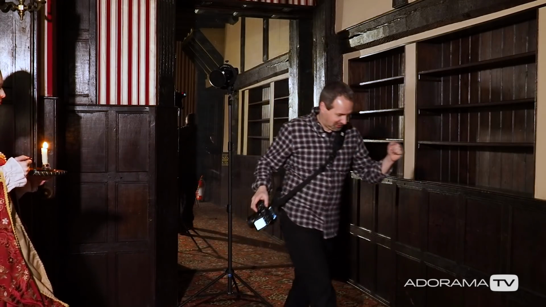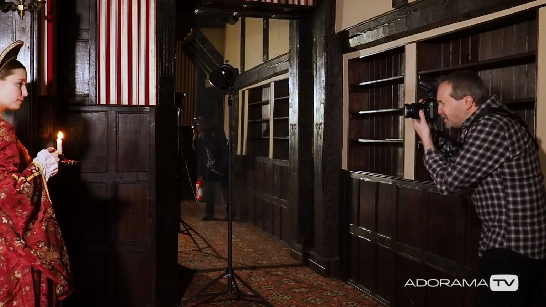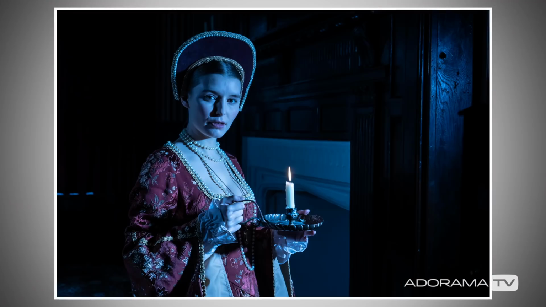Let's see how this looks. And that looks about right. If the flash is too bright, I could move it further away, but if it's not bright enough, I could just increase the power. But the obvious problem here is the colour. Everything is still really, really blue, including the light from this flash.